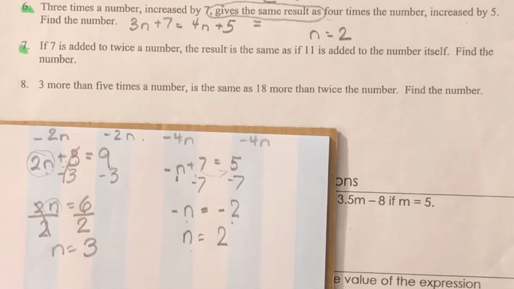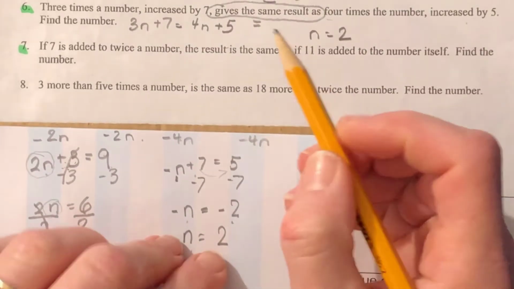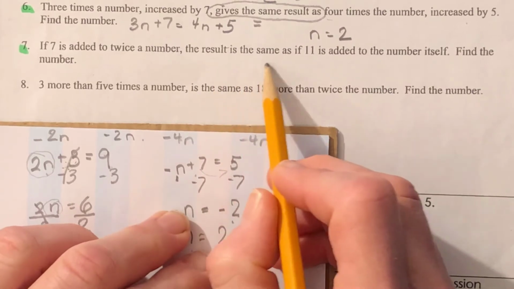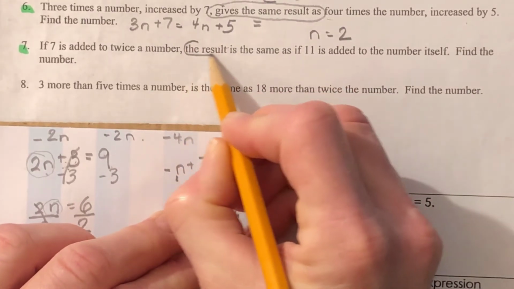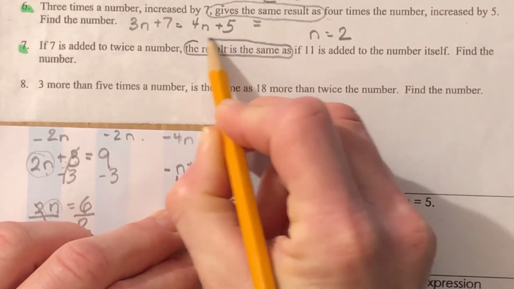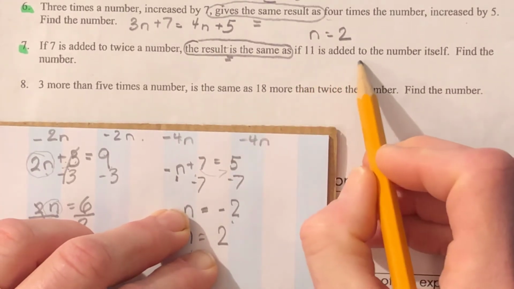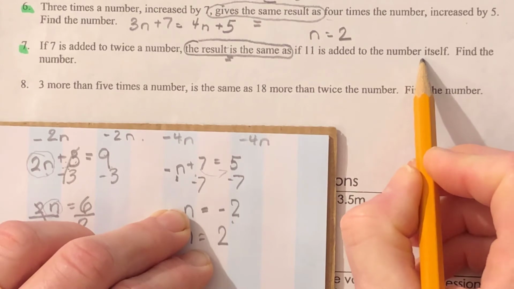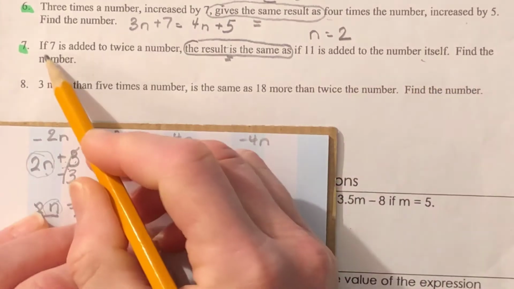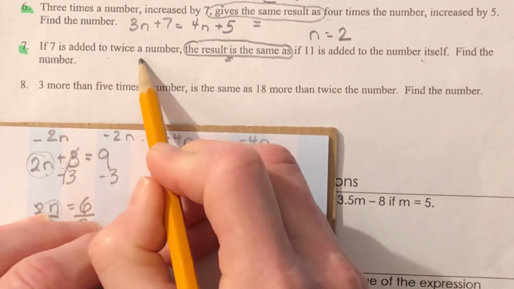On to number 7. If 7 is added to twice a number, the result is the same as, there's my equals, if 11 is added to the number itself. Okay. 7 is added to twice a number.